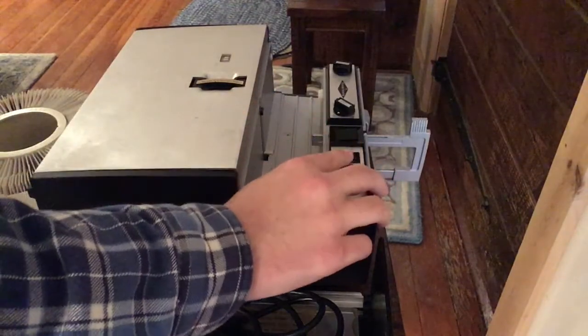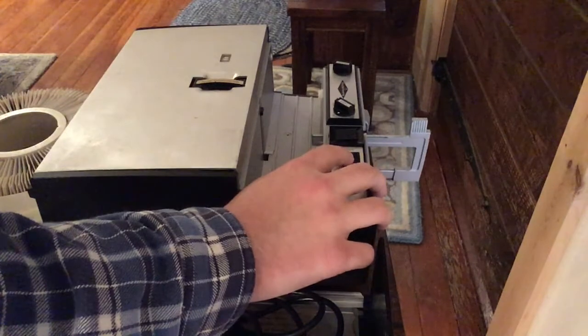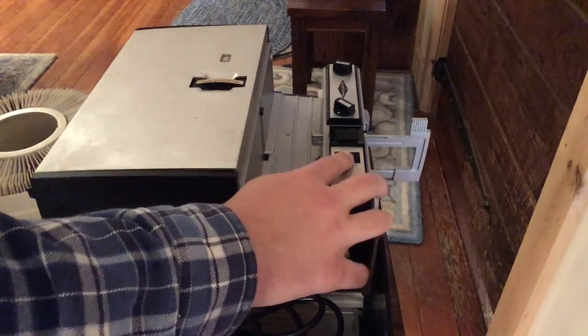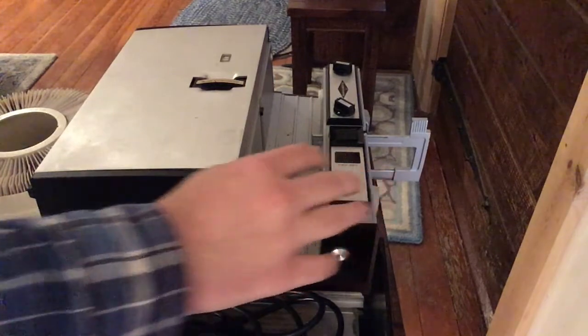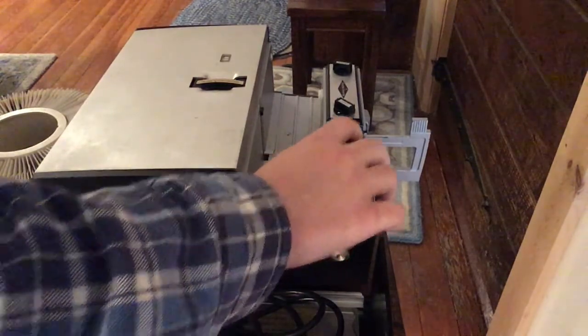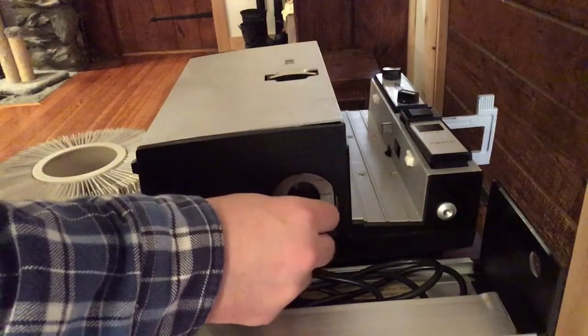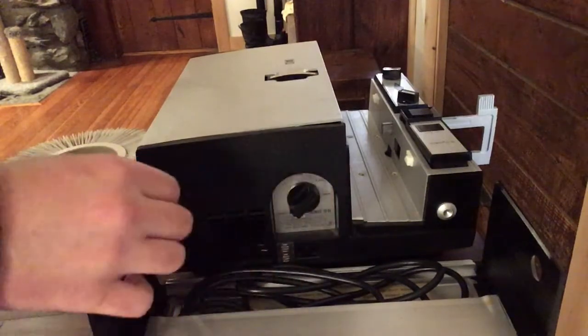And this is the reverse button. It doesn't technically make the slide go in reverse. What it does is changes the direction in which the carousel moves. When you press this, and then this, you go backwards. This knob is important. It controls the fan and the light.